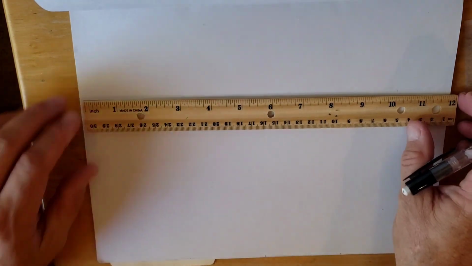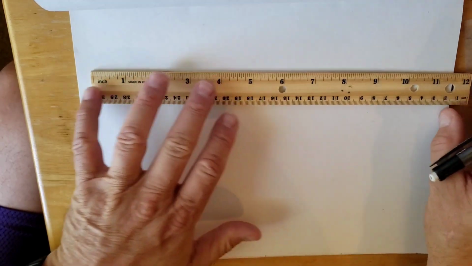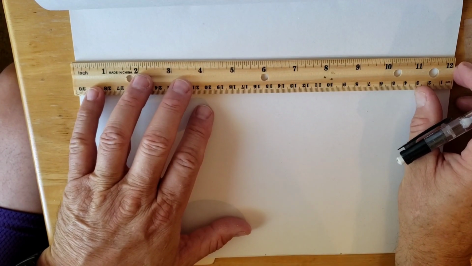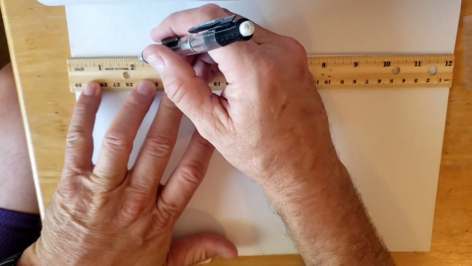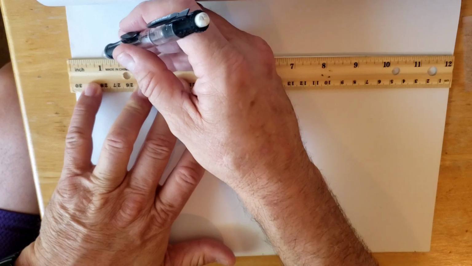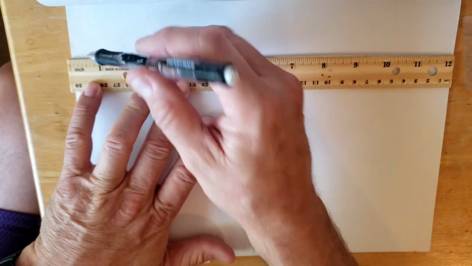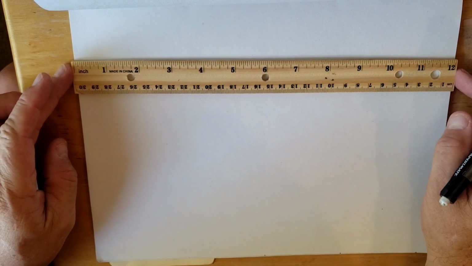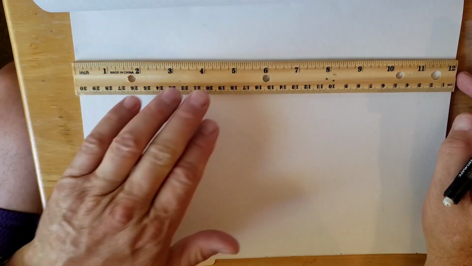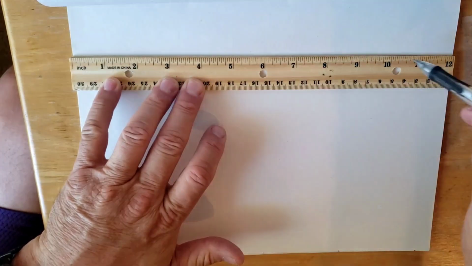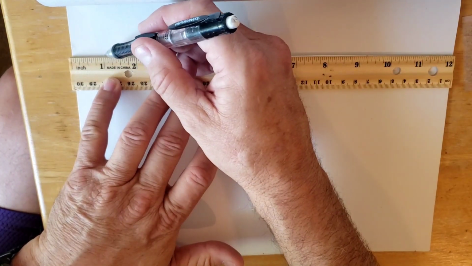I want you to very lightly draw a rectangle that is 10 inches by 3 inches. I'm going to draw it very lightly, and I'm actually going to draw it a little bit past the area, and I'll explain why in just a moment. So I'm actually going to go from 1 to 11, but I'm going to go just a little bit past.